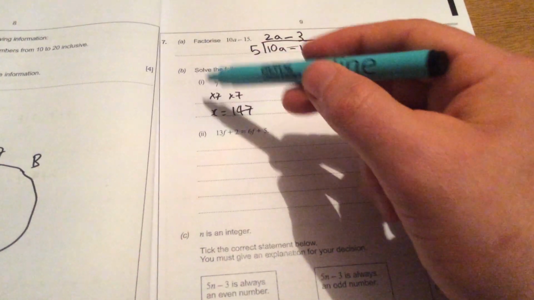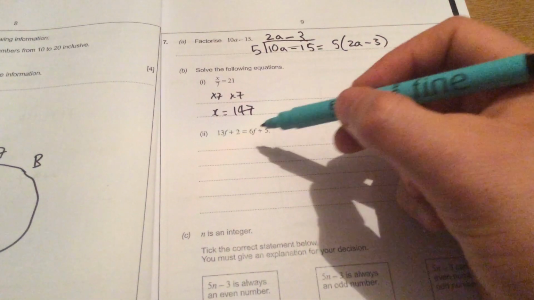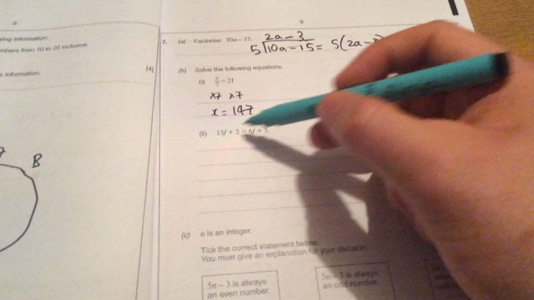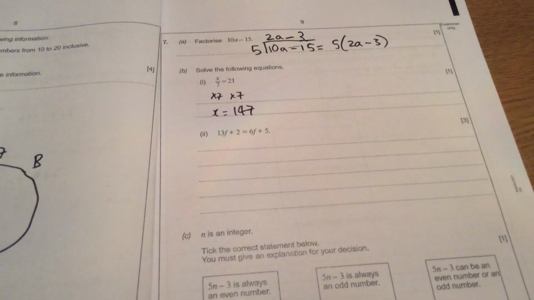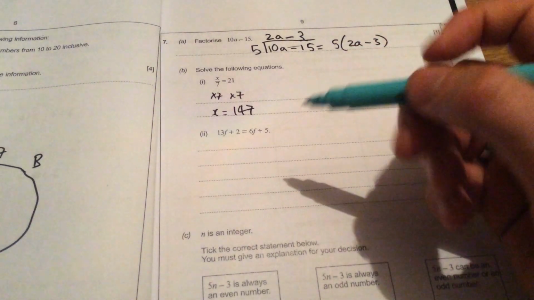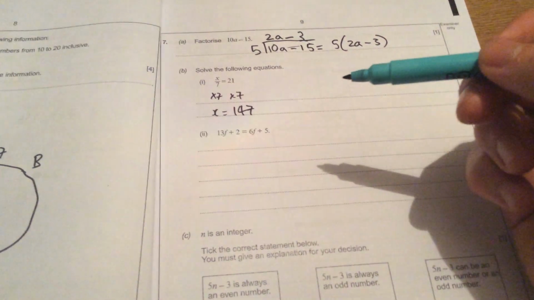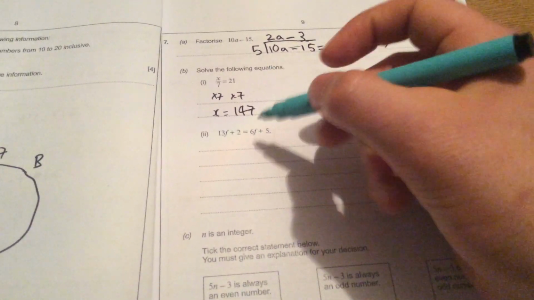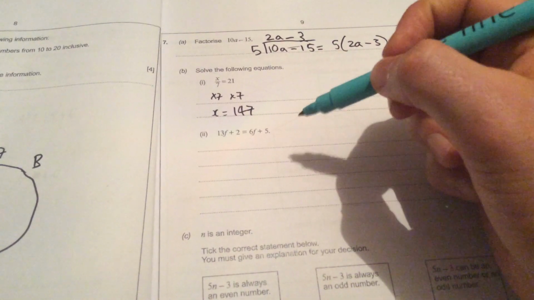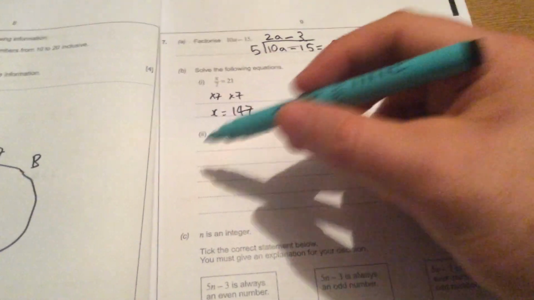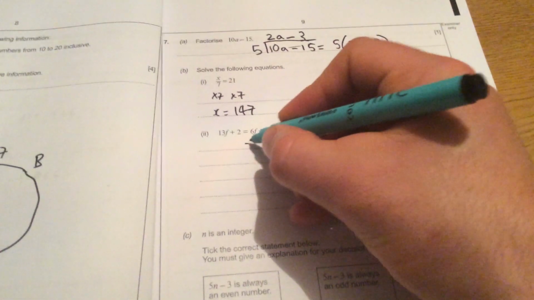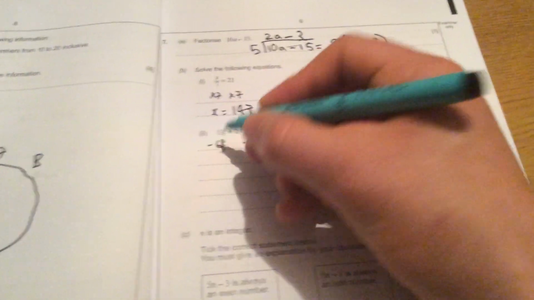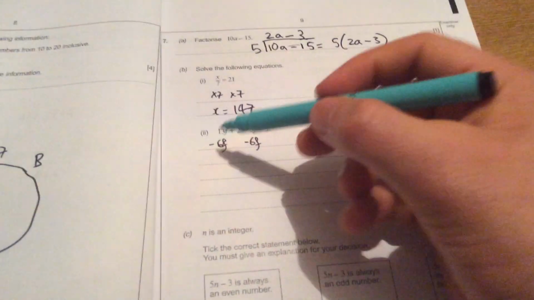Okay, 7b part 2. Again, we've got straightforward solving equations, but there's more going on now. There's a letter in both sides and there's a number in both sides. But if you follow the same processes every single time, you can't go wrong. Now my first step with this will always be to take away the smaller letter, because I only want letters on one side. So I'm going to take away 6f from both sides first, because I want to get rid of that, and I only want letters on one side, because otherwise it'll confuse me.